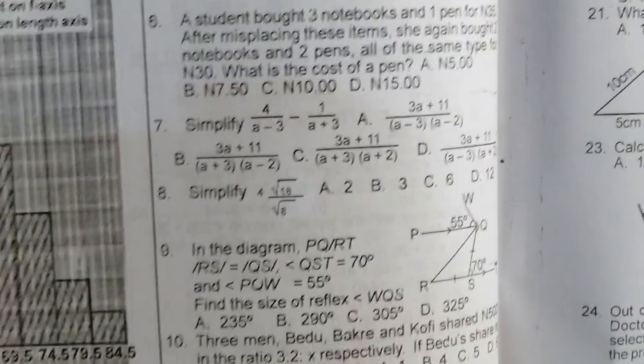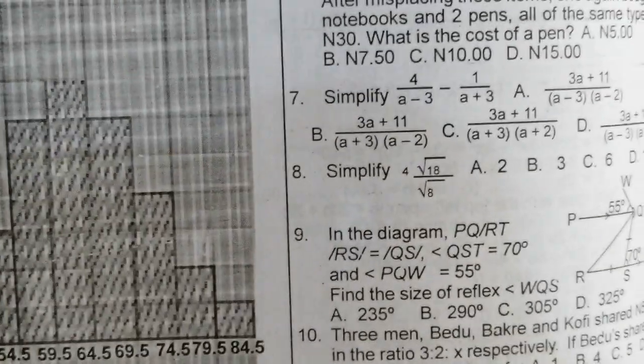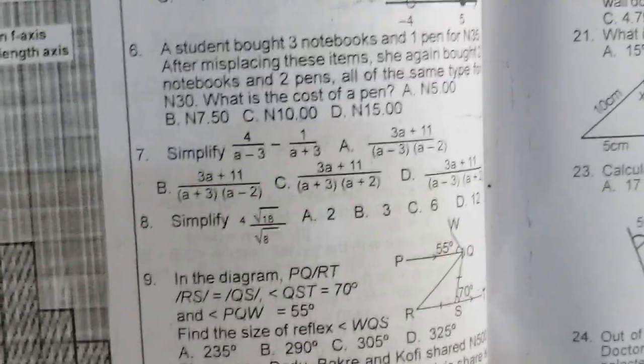This is another one here. That's 2003, number 8. That's objective. You see, this one is just rationalization.